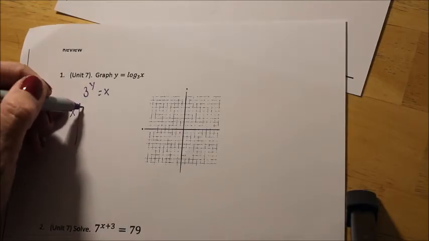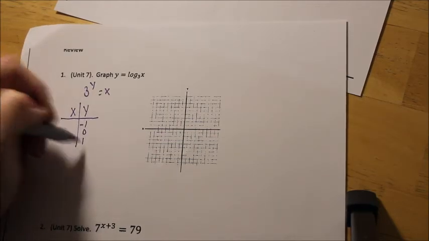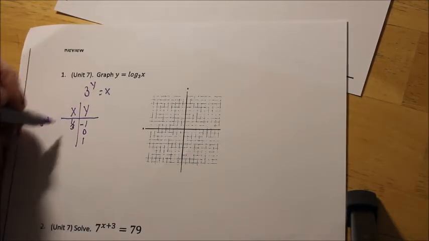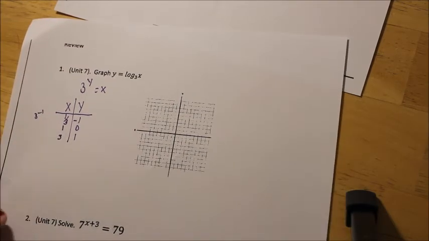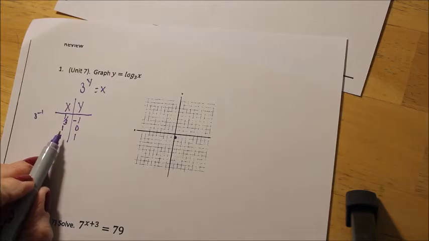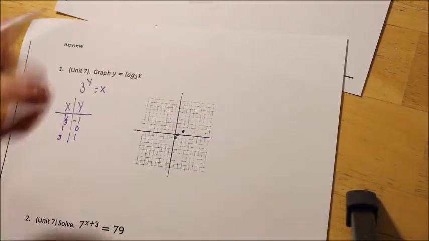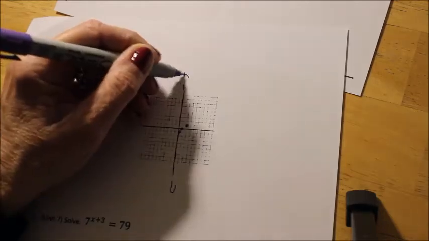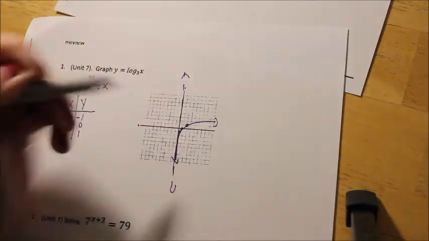But remember, the easiest thing I feel to do is to plug numbers in for y. So remember, the numbers we used to do were -1, 0, and 1. So 3 to the -1 is 1/3. 3 to the 0, anything to the 0 is 1. 3 to the first is 3. And if I go to my graph, 1/3, -1 is going to be maybe about there. 1, 0 right here. 3, 1 would be about here. And remember, a logarithmic function had a vertical asymptote, and this is just a parent function, right? And so it follows the asymptote up, and there would be your graph. Okay.